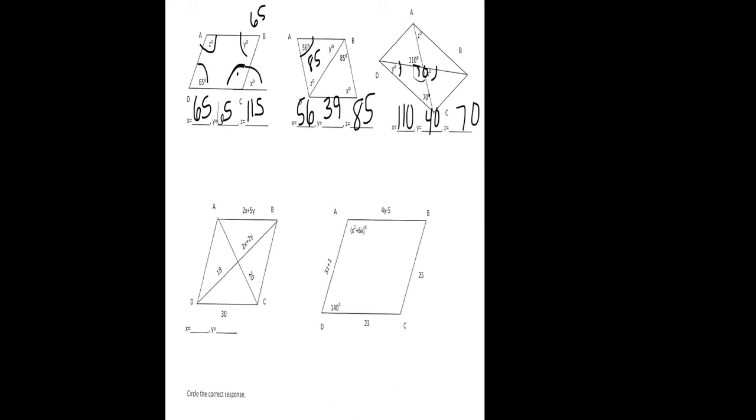Down here on this question that has opposite sides, 2x plus 5y and 30, you want to set those equal to one another. 2x plus 5y equals 30. And then your other thing that you want to set equal are those two things, because they are parts of the diagonal, and diagonals bisect each other. So 18 is the same thing as 2x plus 2y. That's a system of equations.